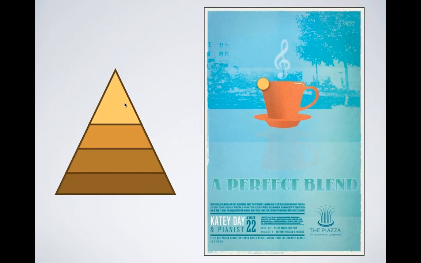The color sets it apart, and that is, of course, a complementary color relationship. So the blue background lets that orange cup really pop out. It is almost a 3D effect with it floating there. There's no doubt what is going to be the dominant element.